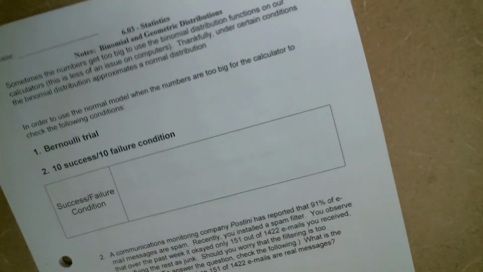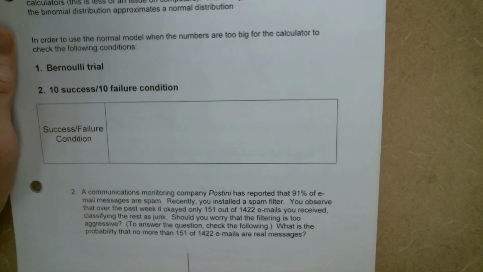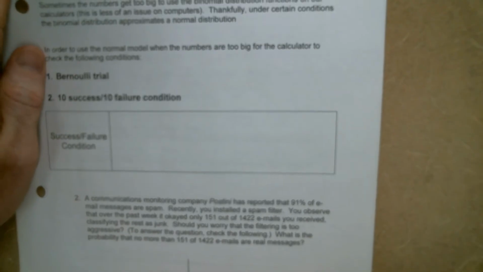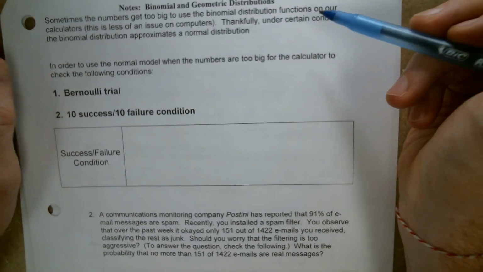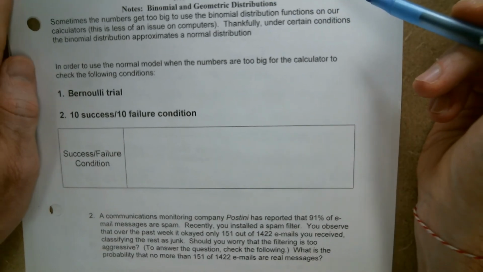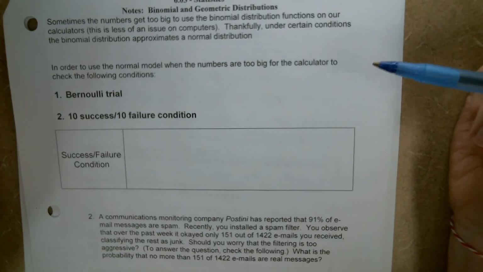Another way that we can be a little flexible is that the binomial distribution can sometimes start acting like a normal distribution. And in fact, the binomial distribution can get a little cumbersome as the numbers get large. Now, this isn't really an issue on computers anymore, but it used to be an issue.